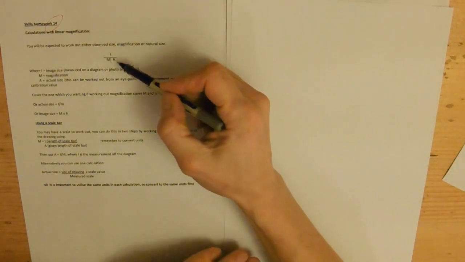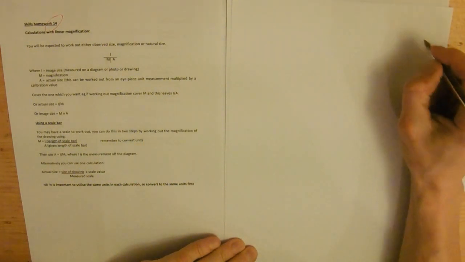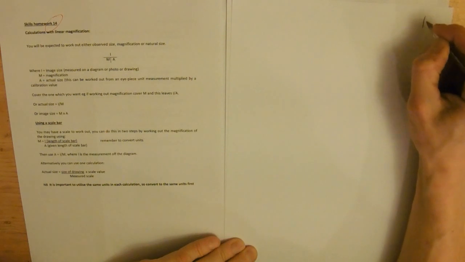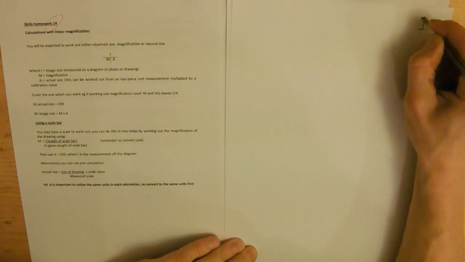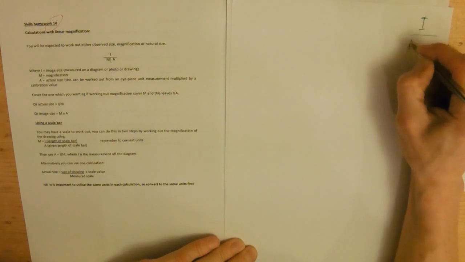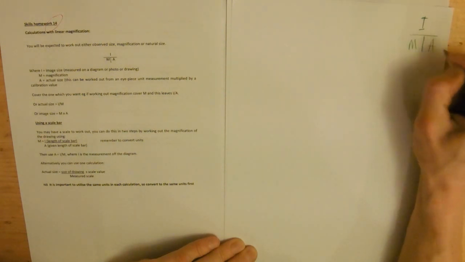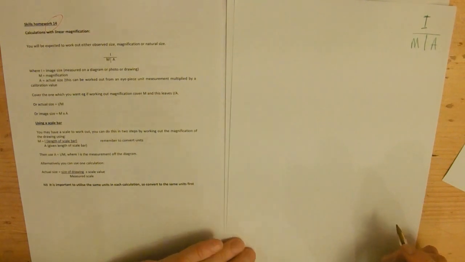This is Skills Homework 14, Calculations with Linear Magnifications. And we've got our magic little equation here. So I'll do this in the corner up here: I, then M, A. And all we have to do is the one that we want, we put our finger over and work with that. So that's all we're going to do.